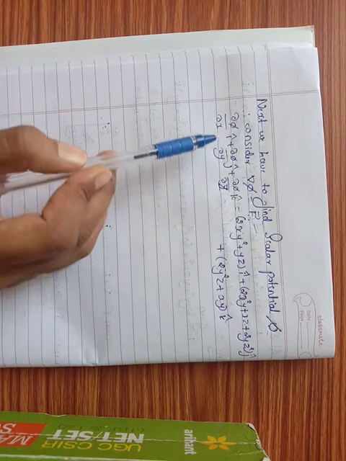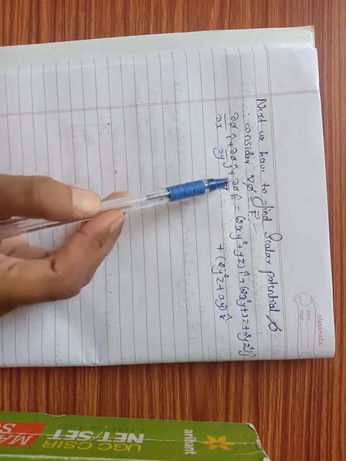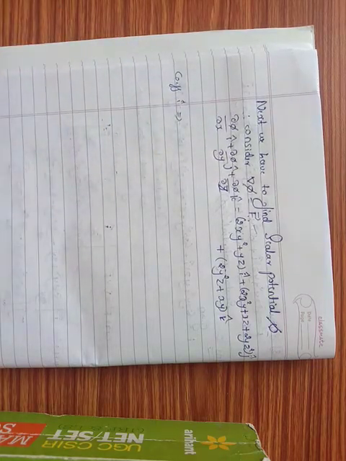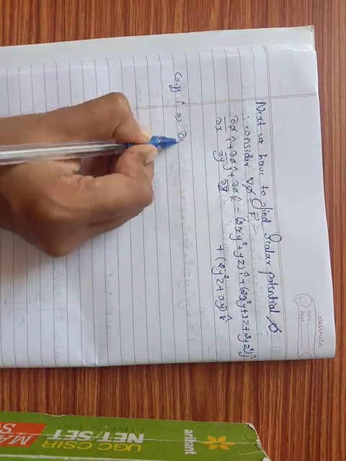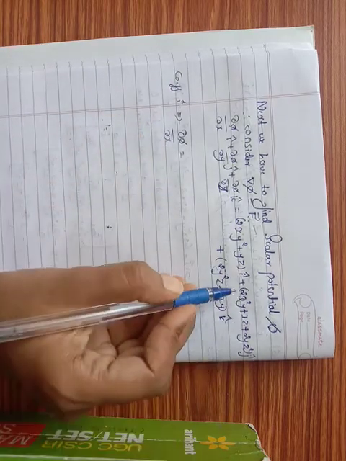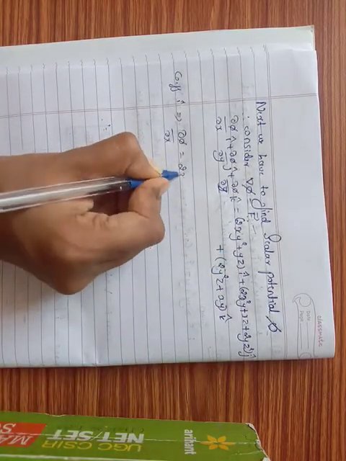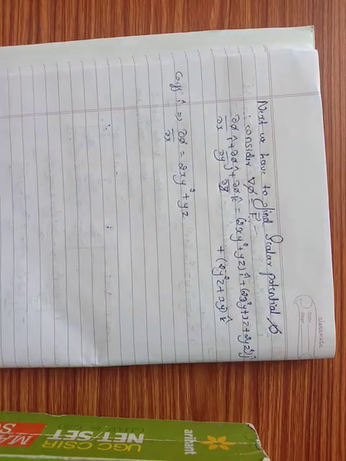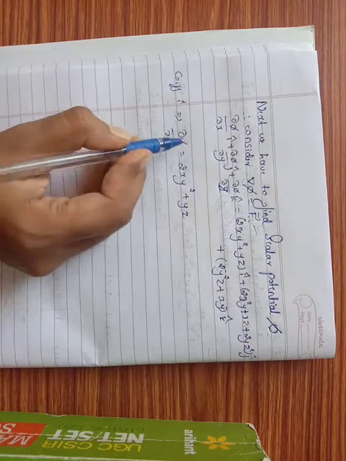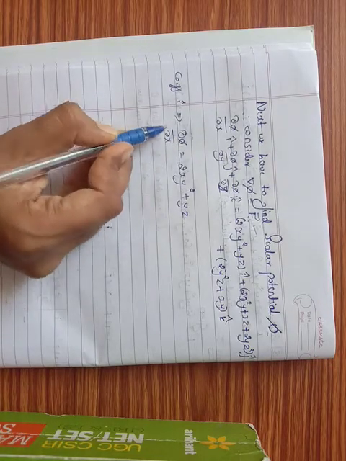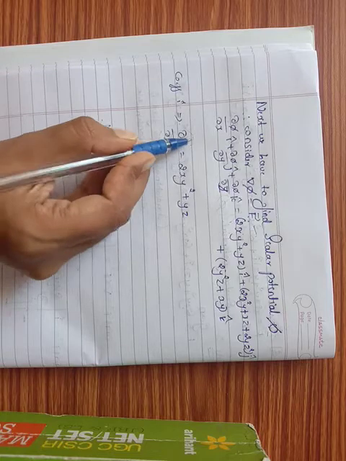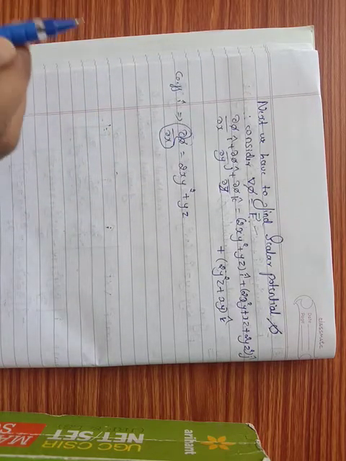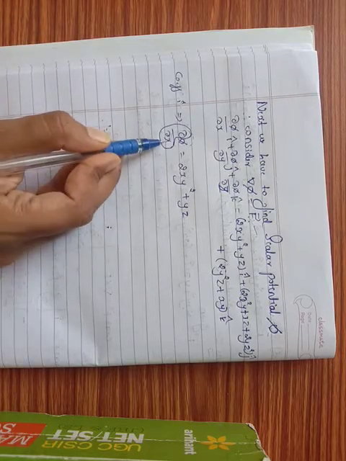By equating on both sides the coefficients of i, j, k. So coefficients of i, what does it imply? Coefficient of i on LHS is dou phi by dou x. Coefficient of i on RHS is 2xy square plus yz. We are going to find phi, but what we have here is a partial differential term. We have to remove the dou by dou x. Then we have to integrate on both sides with respect to x.